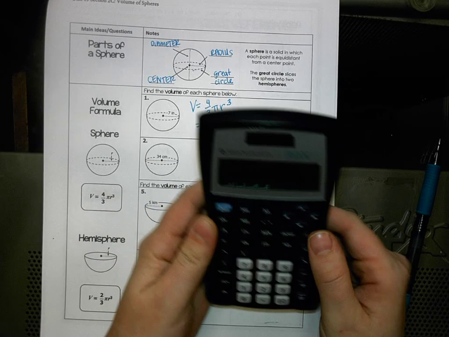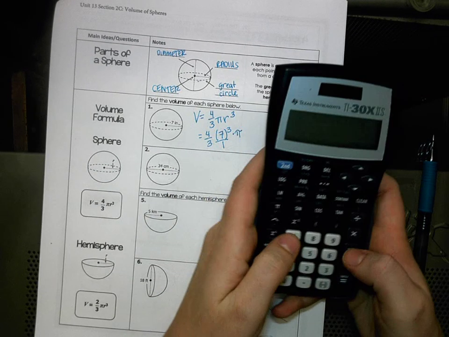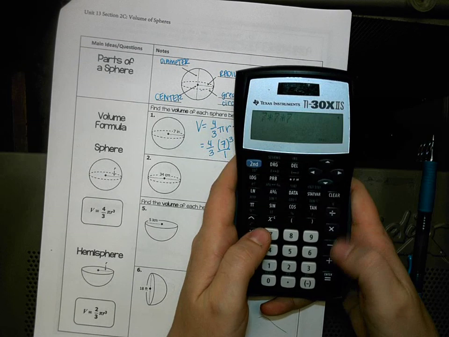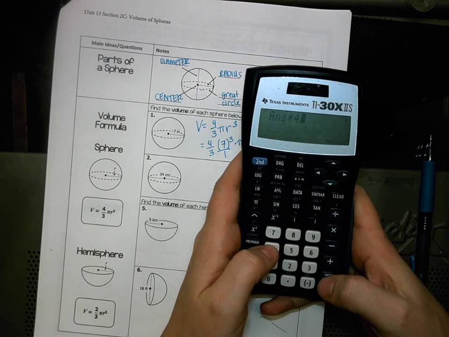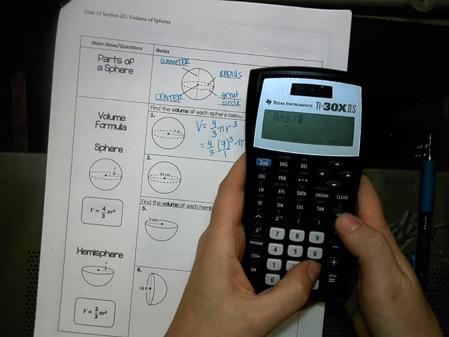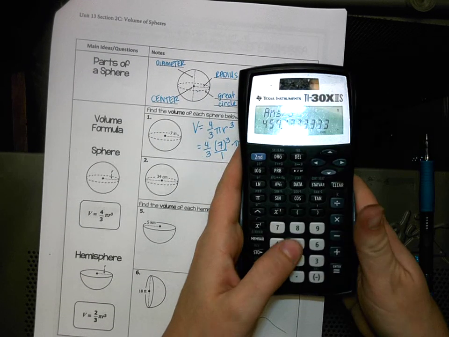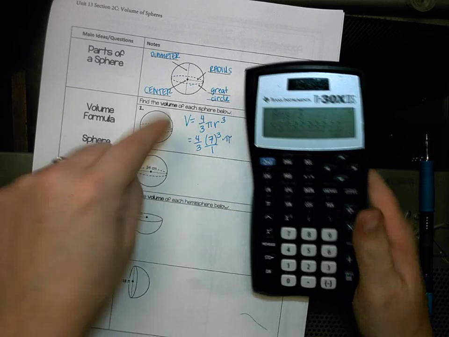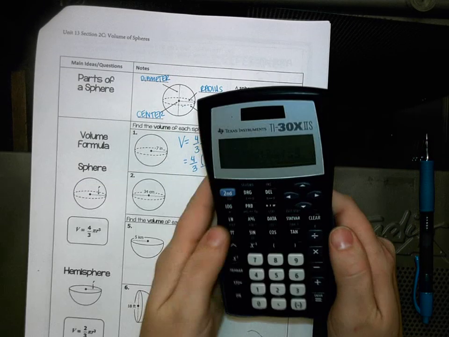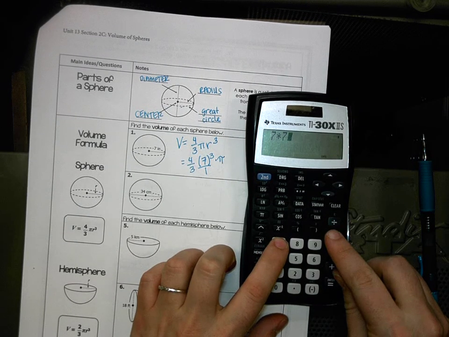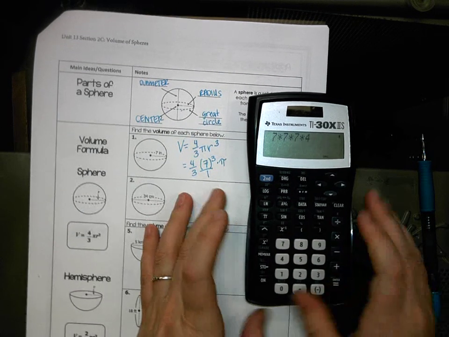So we should have 7 times 7 times 7. You're going to multiply by 4 and then divide by the denominator, which is 3. And this actually gives us a fraction, so you want to leave your answer in terms of a fraction. So let's just multiply our numerator. 7 times 7 times 7 times 4.